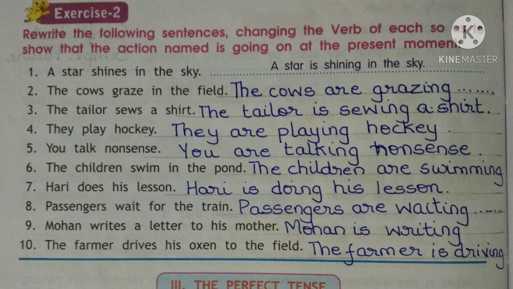So dear students, I hope you have understood this continuous tense of all the three, that is present, past and future. So now you need to neatly complete this exercise 2 in your textbook.